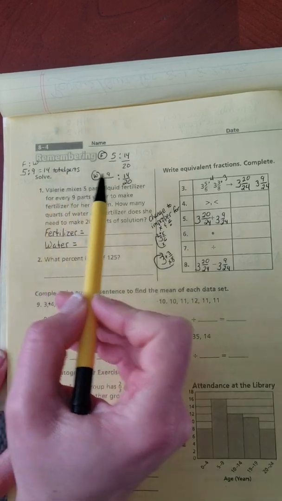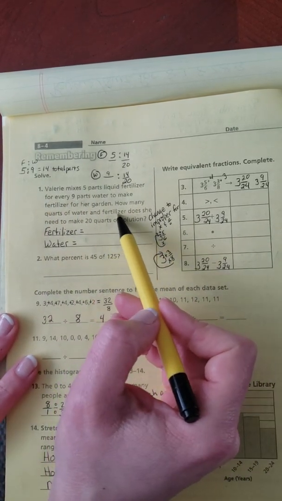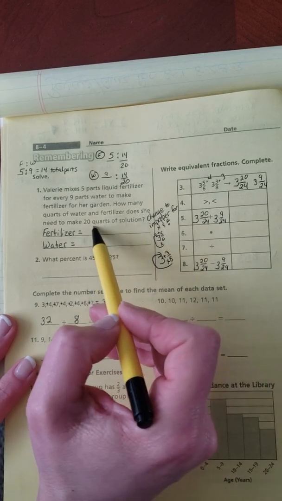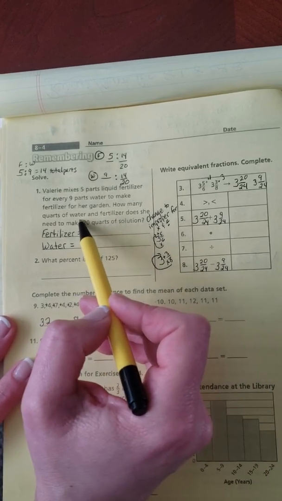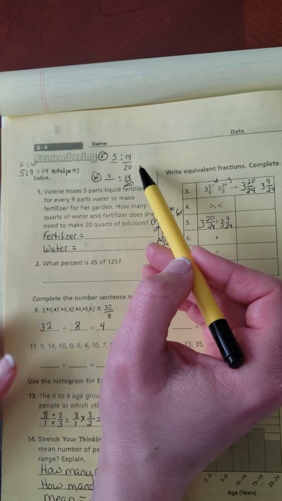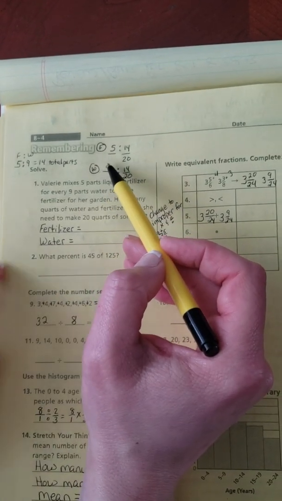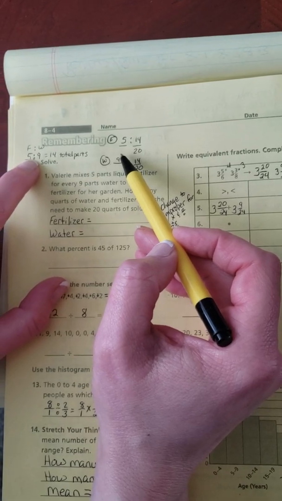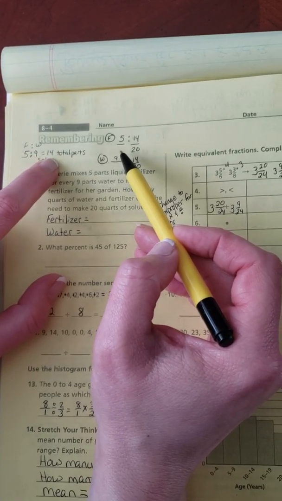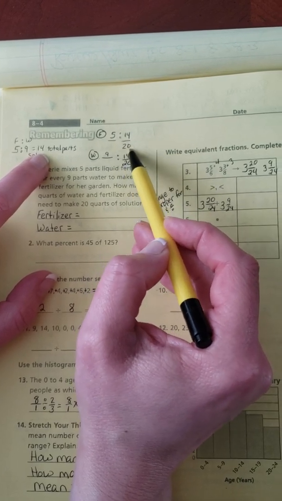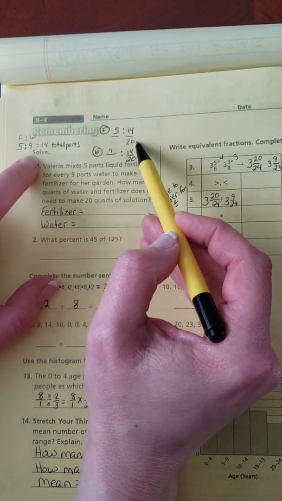All right. Now, if we want to find out how much fertilizer she needs to make 20 quarts of solution, 20 would be our total, our whole. We're going to have to actually set up 2 equations, one to find the fertilizer and one to find the water. So remember, fertilizer is 5 parts to 14 whole. 5 parts to 14 whole. We're going to find 20 quarts. So here's your cross multiplication.